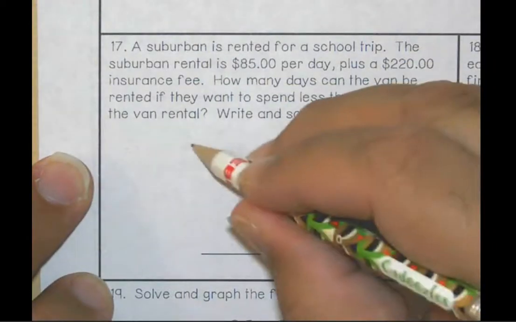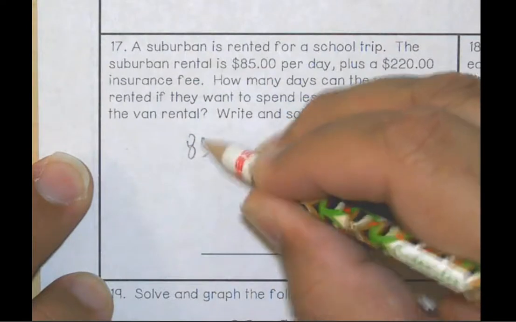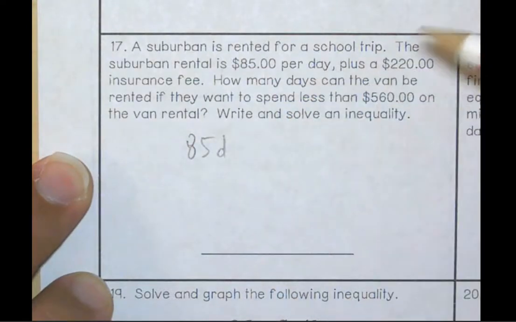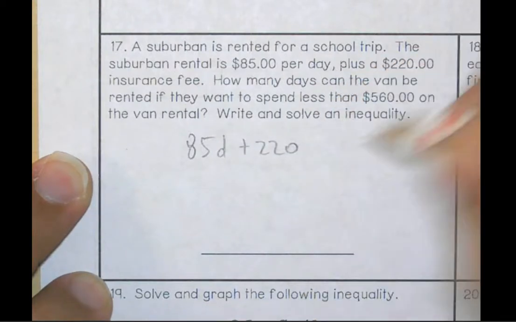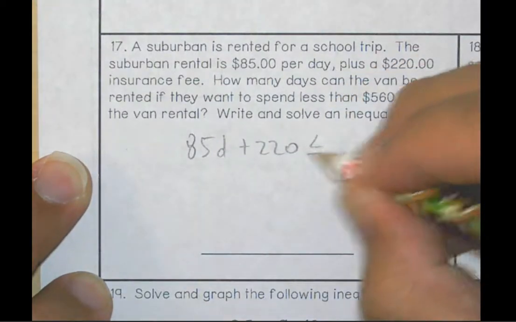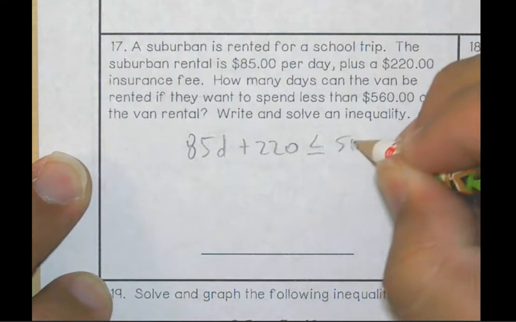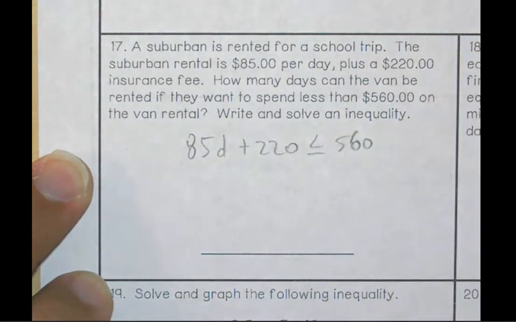So I have my van rental is $85 per day, and they are going to charge us $220 for insurance, and that's less than or equal to $560. And so once we've done that, we'll subtract 220 from both sides and then isolate the D, so we have just 1 day instead of $85 per day.